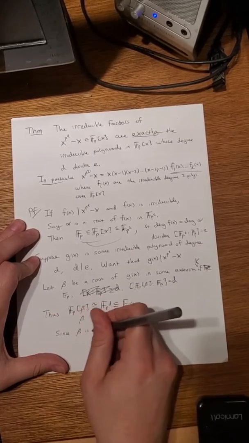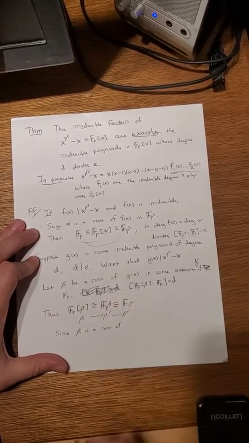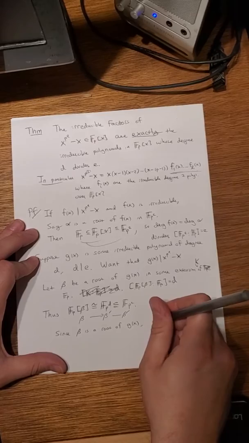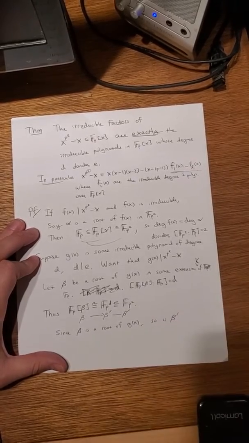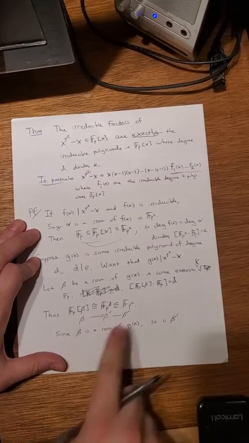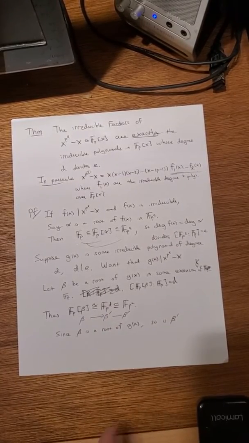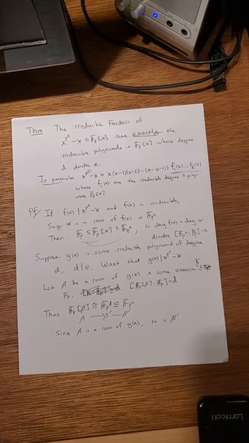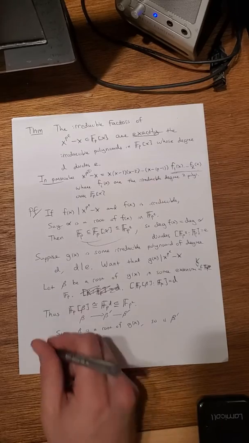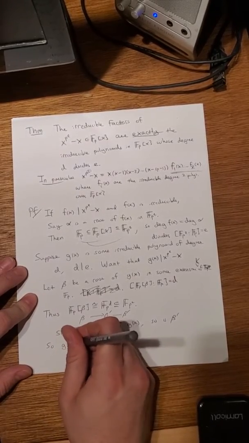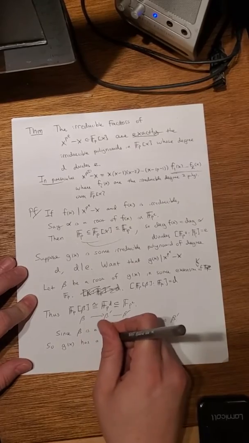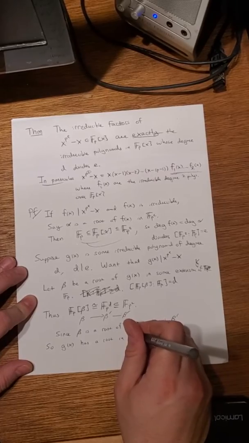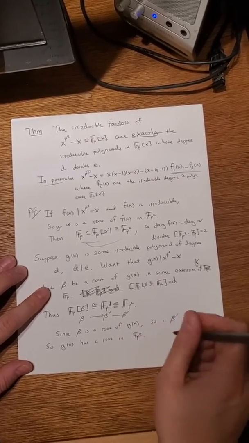Since beta is a root of g of x, so is beta prime, because this isomorphism here doesn't do anything to the underlying Fp, where the coefficients of g of x come from. So since beta is a root of g of x, so is beta prime. So g of x has a root in F_{p^e}, right?